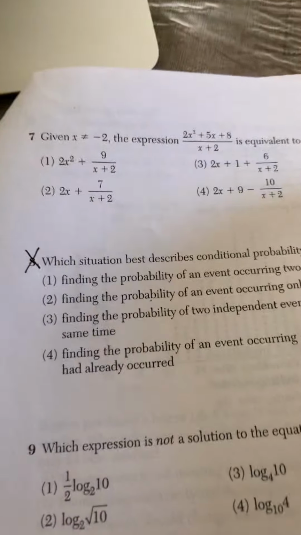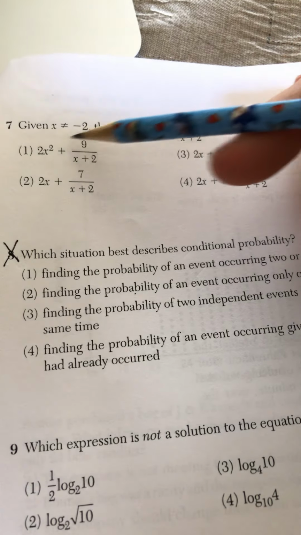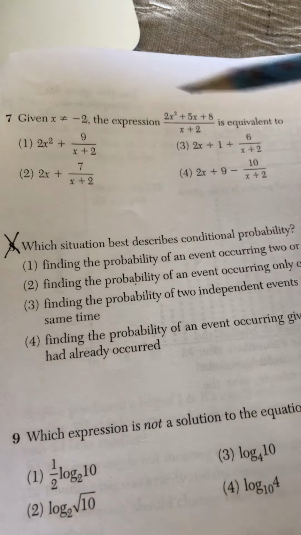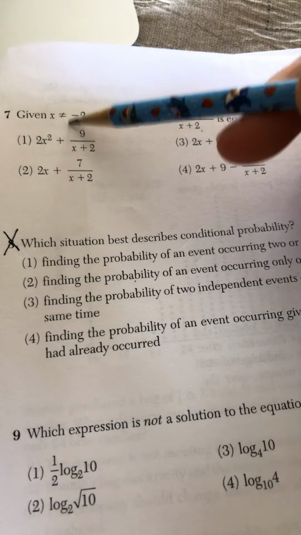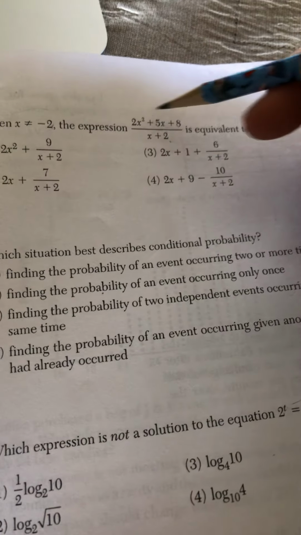So the first one, number 7, given x cannot equal -2. Now, I tell you, don't let this stuff freak you out. It just means if you put in -2, you're going to get an undefined fraction that's not allowed. Ignore it. Don't worry about it right now. We're just looking for what this is equivalent to.